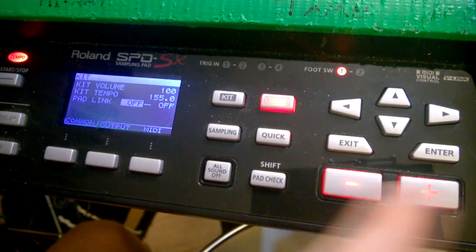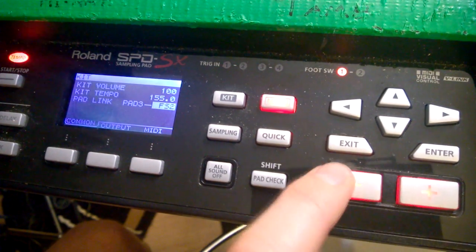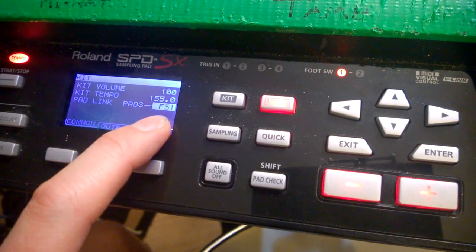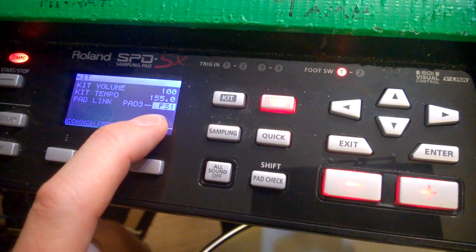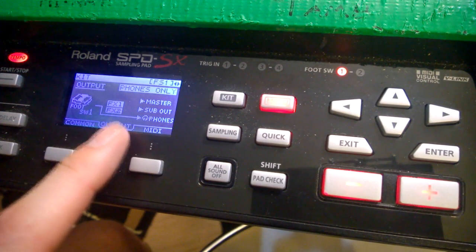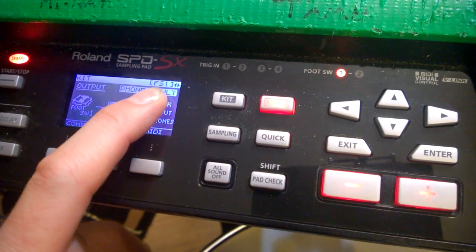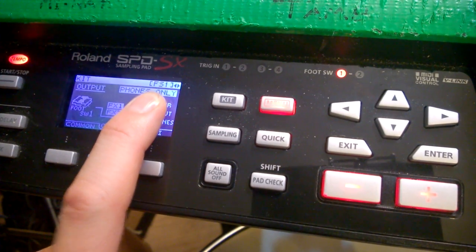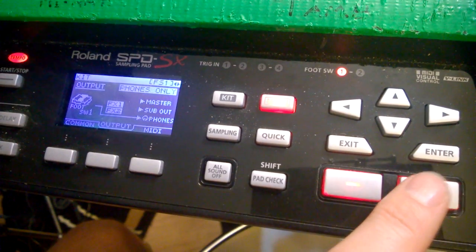So for me, it was pad number 3, and I go all the way to the end and come back 1, it was FS1. So this is now telling me that when I hit pad 3, FS1 is also going to trigger. In other words, when I start my backing track, the click track's also going to start. Kit tempo, we don't need to worry about here, but you may set that to the speed of the song. Now outputs, this is going to be very important, all right? So FS1, which is my click track, I don't want that going front of house, so I want it to go to my headphones only. So using the left and the right button here, I can change it from master to just headphones.